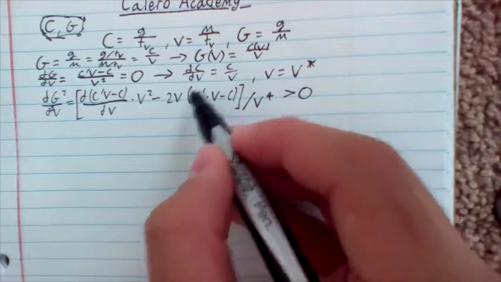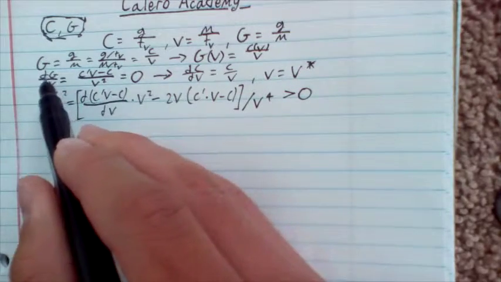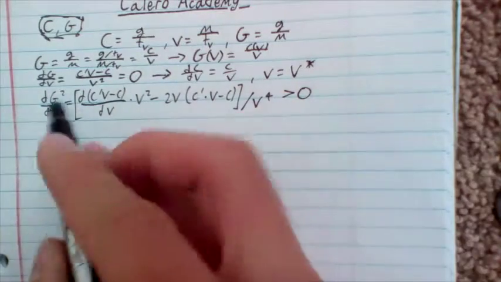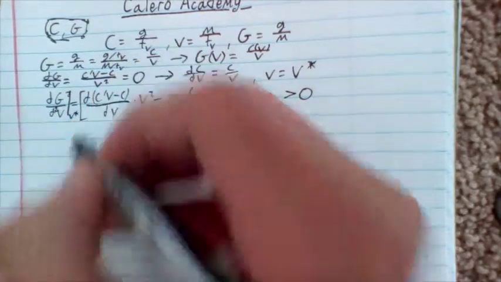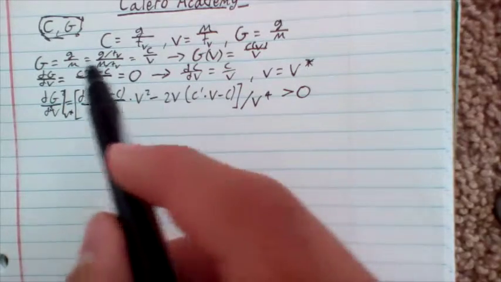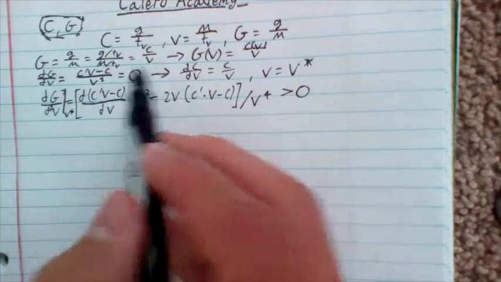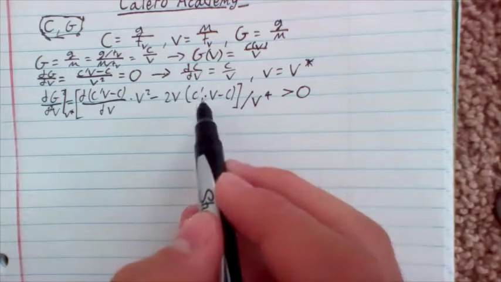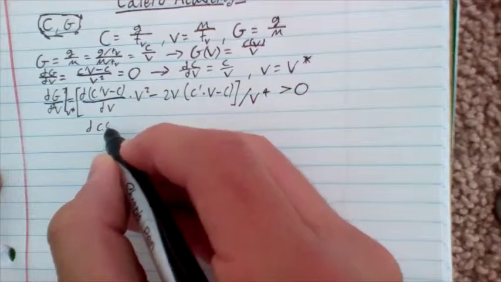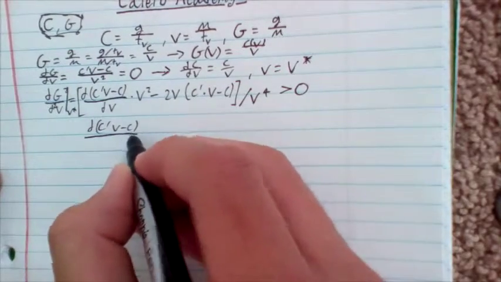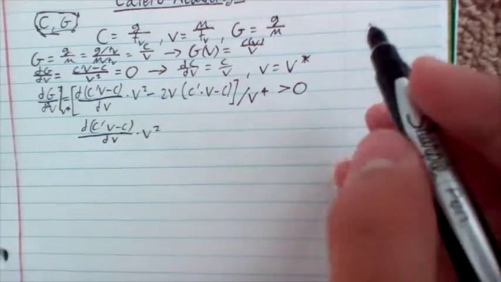Next, let's note that this, inside the derivative of c times v minus c, is equal to the numerator of the first derivative. Now, since we're taking the second derivative at this special value of v, we should put it like this, v star. Since we're doing that, we can substitute in what the first derivative is at v star. The first derivative at v star is equal to 0, and therefore this is also equal to 0. And therefore we can simplify this entire expression as the derivative of c times v minus c with respect to v times v squared, and all this stuff turns to 0 at our v star.